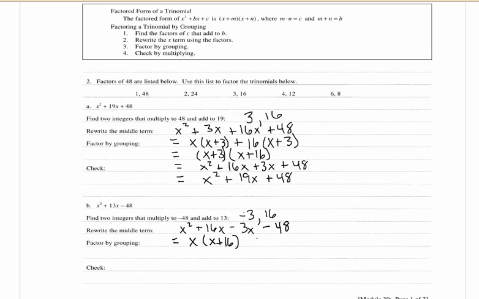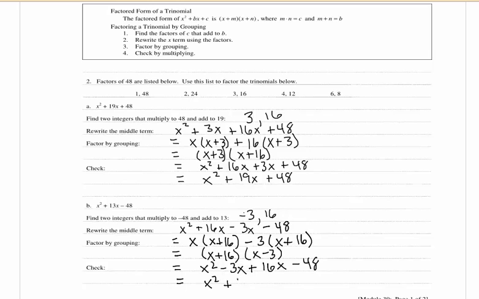And out of my second two terms, I'm going to factor out a negative 3, and then I have x plus 16. And when I factor out x plus 16 binomial, I'm left with x minus 3. And now we want to check, so we're going to multiply this back out, and we get x squared minus 3x plus 16x minus 48. And when we combine our middle terms, we get x squared plus 13x minus 48.